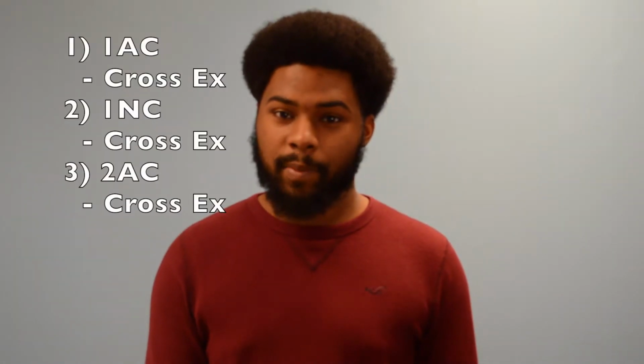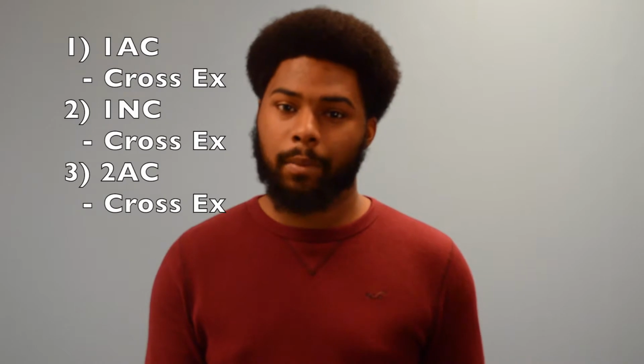The third speech in the round is the second affirmative constructive, or the 2AC. This speaker will refute claims made by the first negative speaker and extend arguments made by the first affirmative. Next is cross-ex. The first negative speaker will cross-examine the second affirmative speaker.